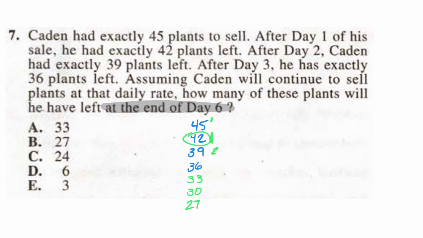So this is after day 1, after day 2, after day 3, 4, 5, and 6, which is what we're looking for, 27. Just make sure you're going based on the intervals that they are talking about. You don't have to write an equation for this. Just perform the operations and get to the solution.